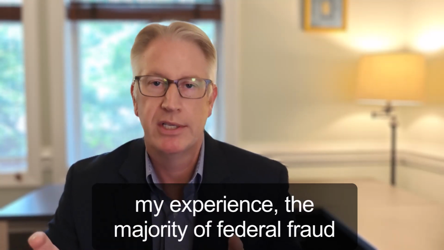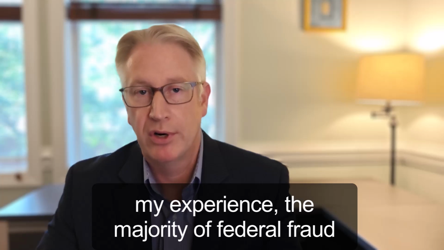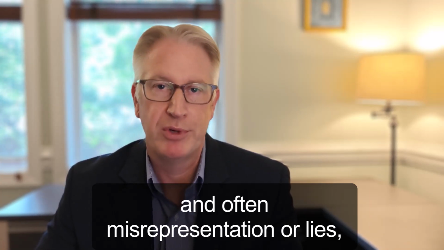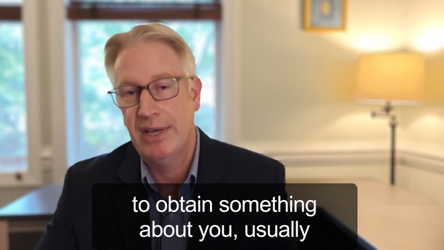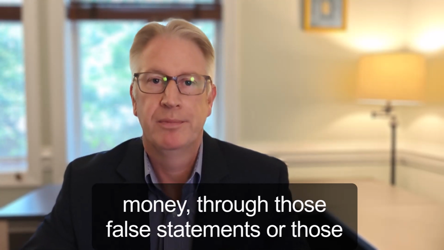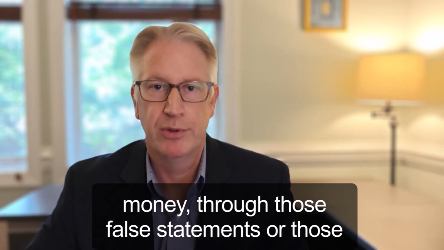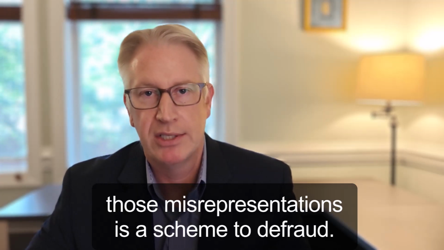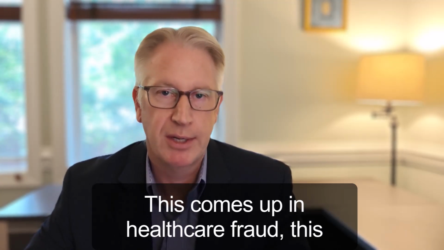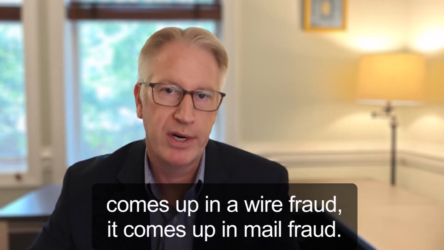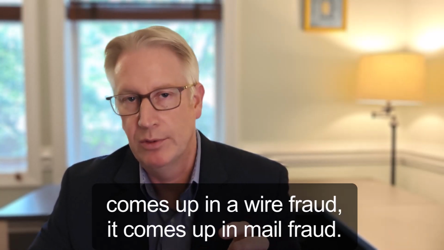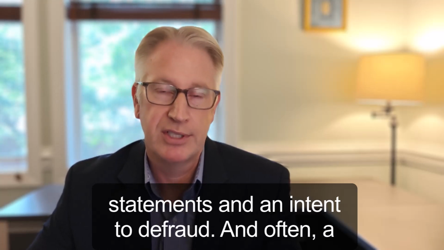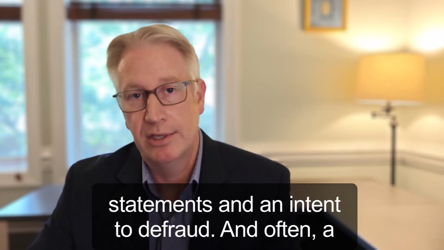However, in my experience, the majority of federal fraud involves misrepresentations or lies, and often misrepresentation or lies to obtain something of value, usually money, through those false statements or those lies. And critical to those false statements and those misrepresentations is a scheme to defraud. This comes up in healthcare fraud, this comes up in wire fraud, it comes up in mail fraud. So schemes to defraud that involve false statements and an intent to defraud.